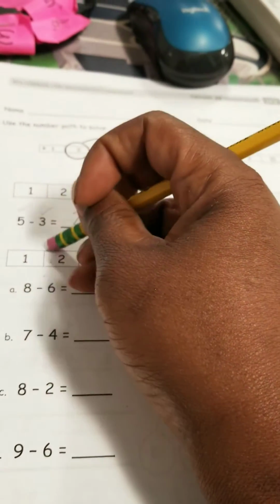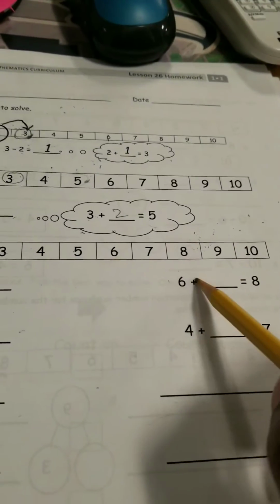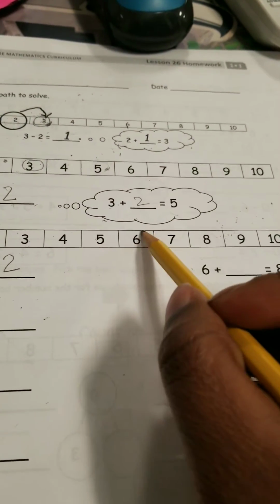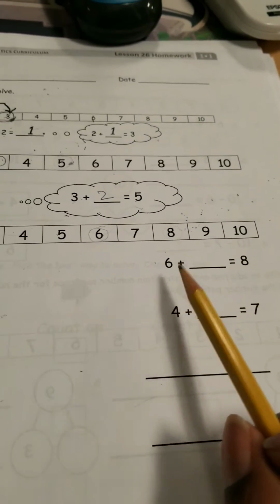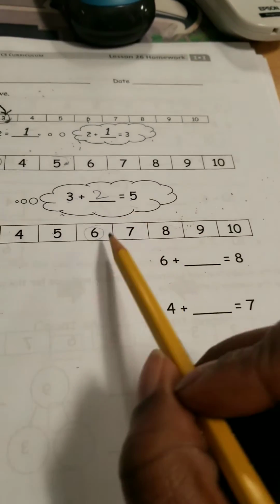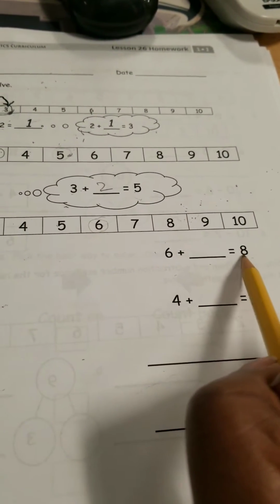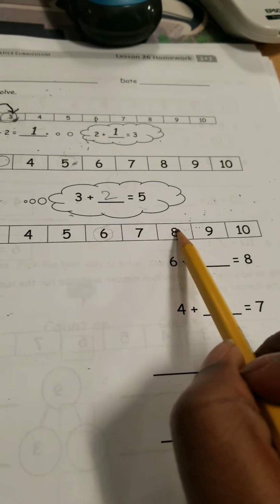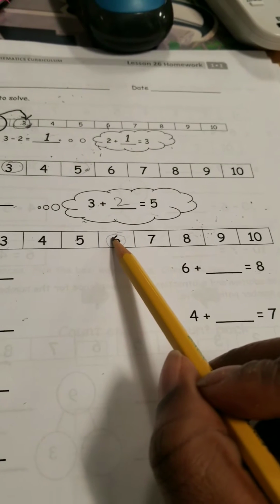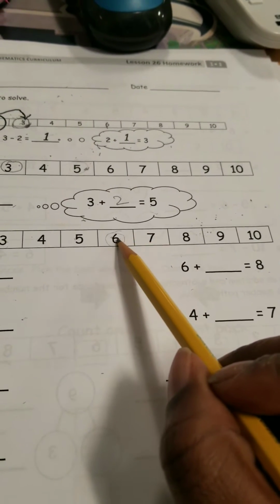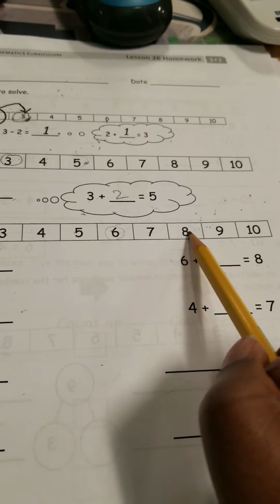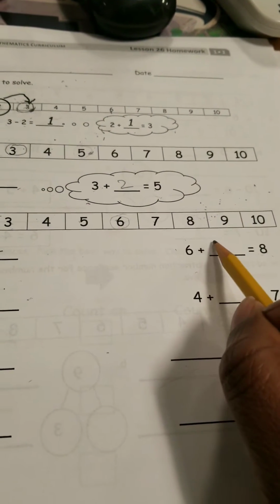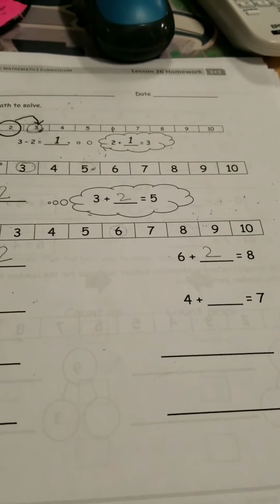Over here, I'm erasing my circle and my dot. Over here we have 6, so we'll circle 6 lightly. That's the number I'm starting with. Plus something equals 8, so we're going to count on until we stop on the number 8. 1, 2. So let's do that again. We start with 6. We don't count 6. We'll count the next number. 1, 2. Remember, our magic number to stop on is 8, and I counted and jumped 2 times. So 6 plus 2 equals 8.